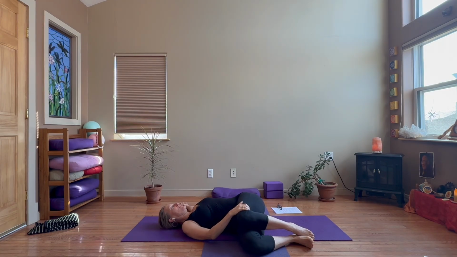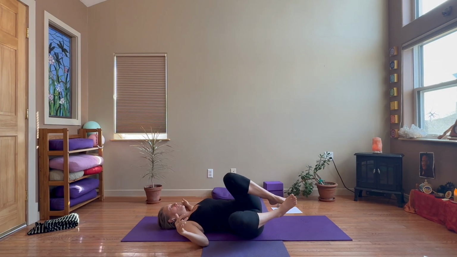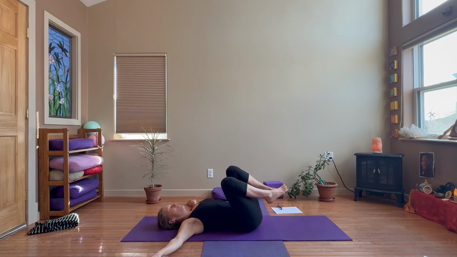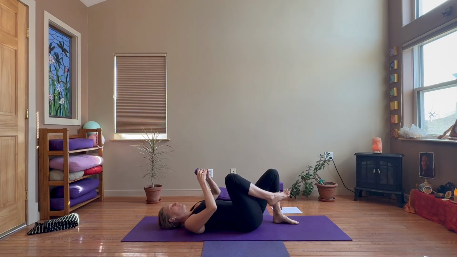And feel your way into an expansion. With each inhalation and exhalation, knowing that you are being birthed again and again and again in each moment. And inhaling your way out, feet finding the floor, right leg moves towards sky.